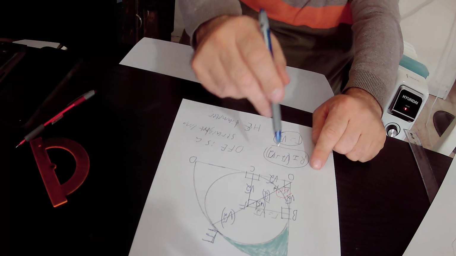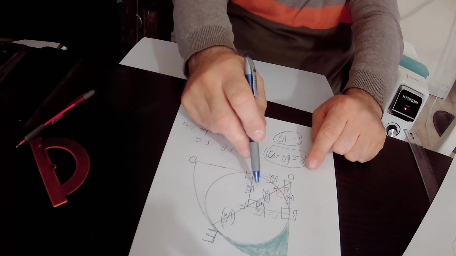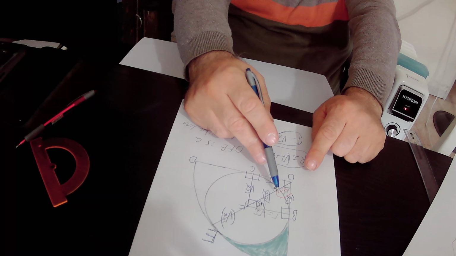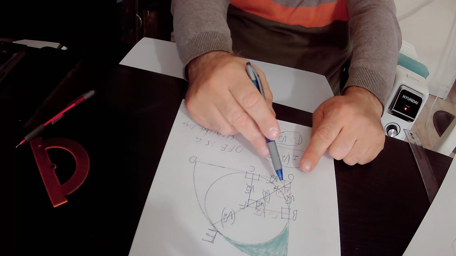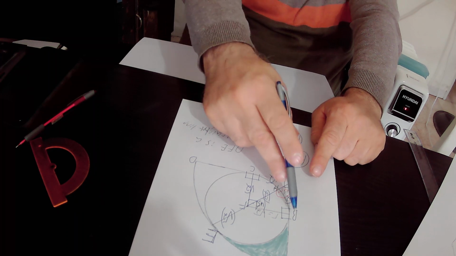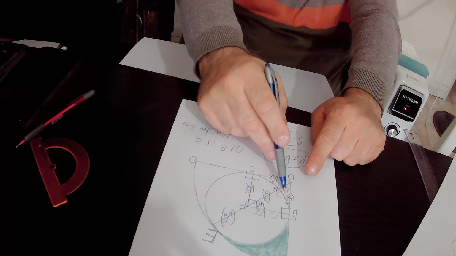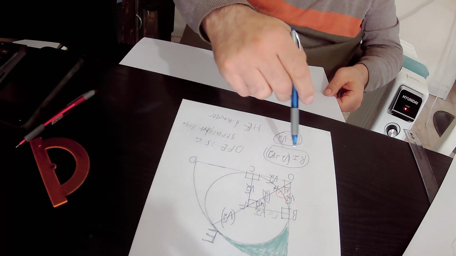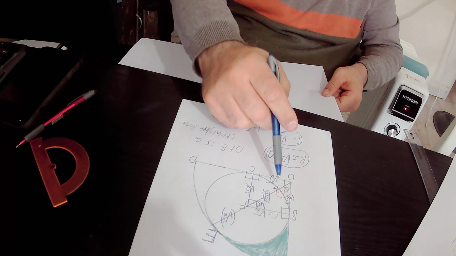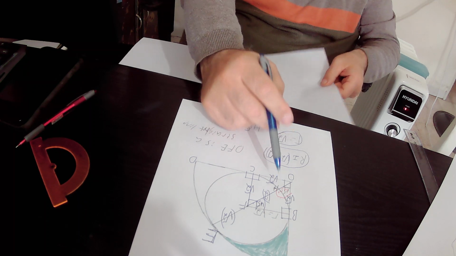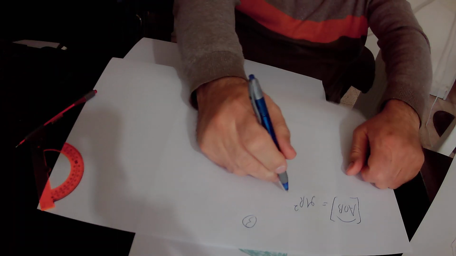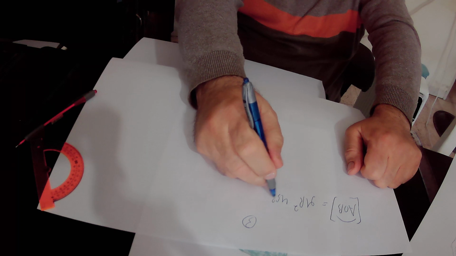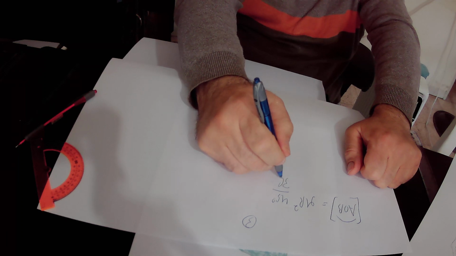Why? Because BOF is a right triangle and also an isosceles triangle. So angle BOF equals 45 degrees. So the angle between the legs of sector AOB is 45 degrees over 360 degrees.